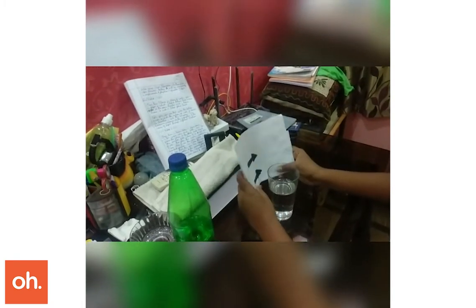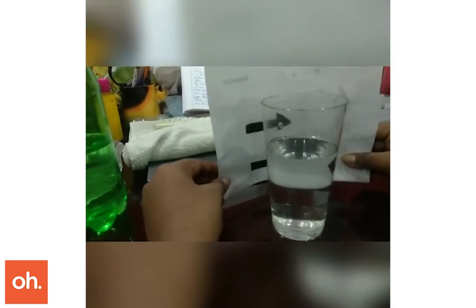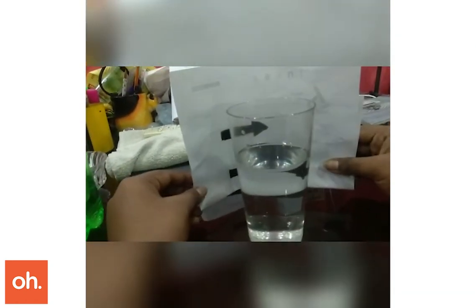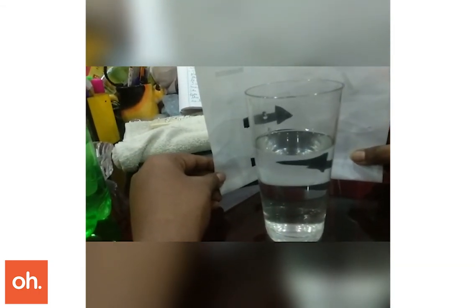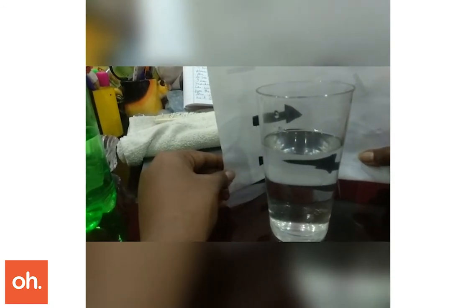So what I will be doing is from the back of the glass I will be placing the arrow just like this. Are you able to see it? Okay. If you are able to see, then you will be noticing that the top arrow is above the surface of the water and the bottom arrow is down the surface of the water.